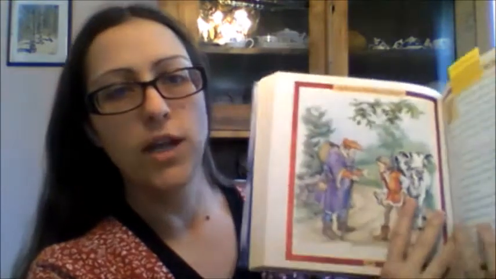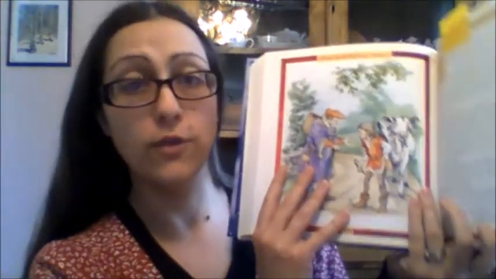So that's another idea. Another thing you could do is to pick a story, read the entire story as it stands. So this is the Read Aloud Bedtime Stories Treasury, and I'm going to open up here to Jack and the Beanstalk. So after you've read the entire story, come back and then stop at any point you want.